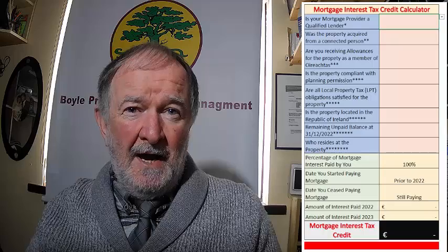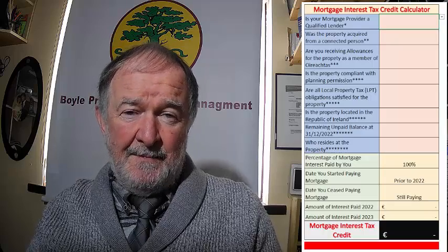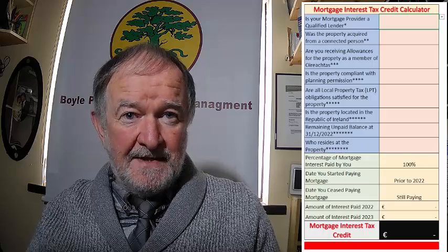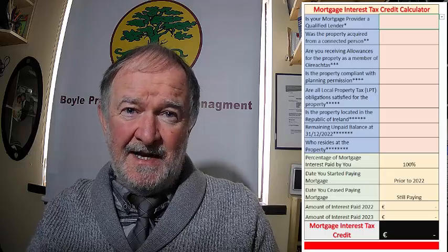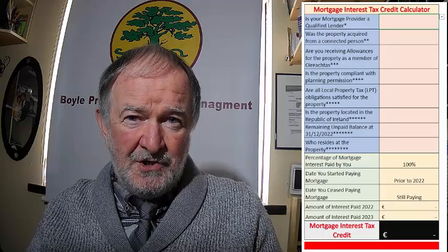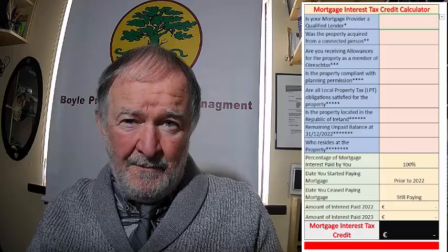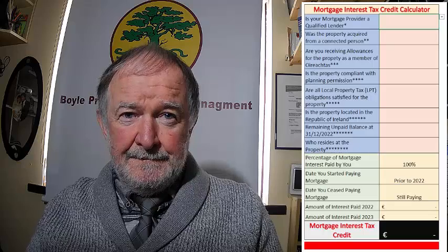You can simply answer the first 8 questions using the same process. The options on the drop-down menu are not always the same. The point to remember about these 8 questions is that if you do not satisfy the requirements within the conditions as set out by Revenue, then your application for mortgage interest tax credit will not be approved.